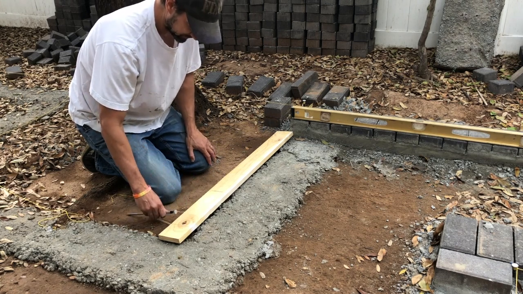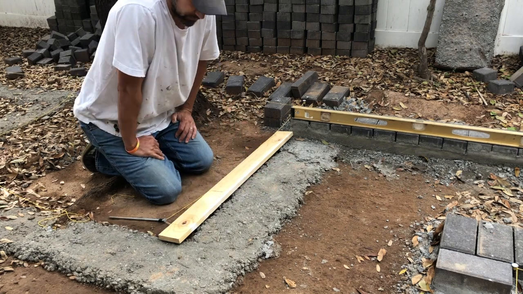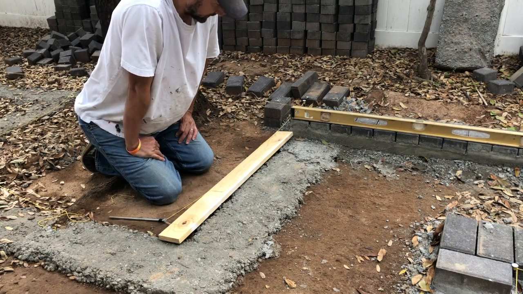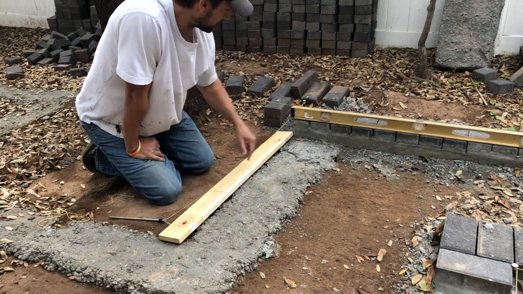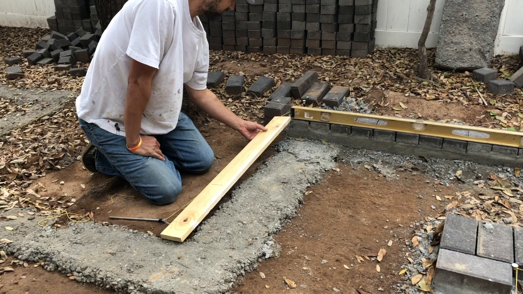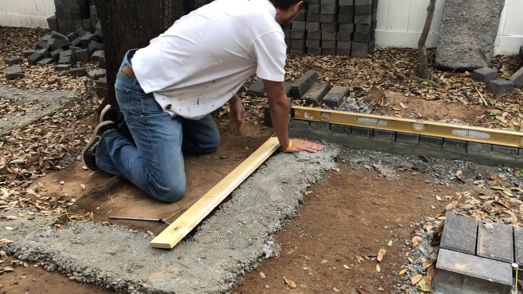So where do I want this to go? I know it's going to be somewhere around here. Like I said, I've already measured it off. So I'm pretty close as it is. But I got to measure perfectly from this point to that point and make sure that it is 5 feet long. I'm going to set this up a little higher.